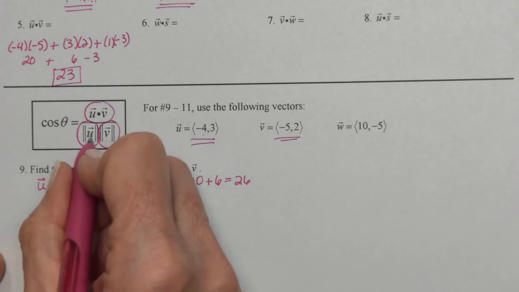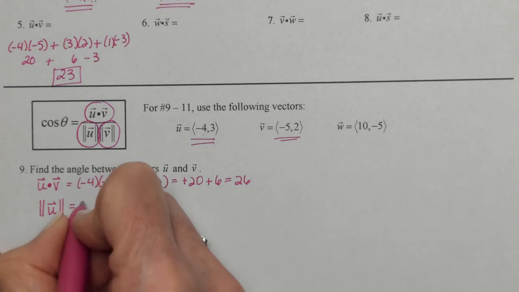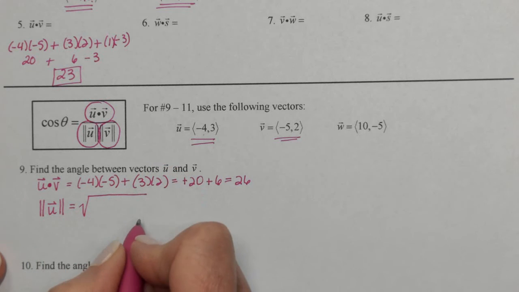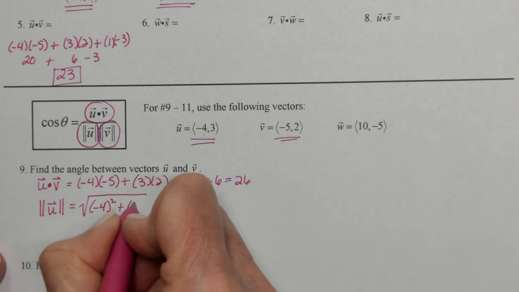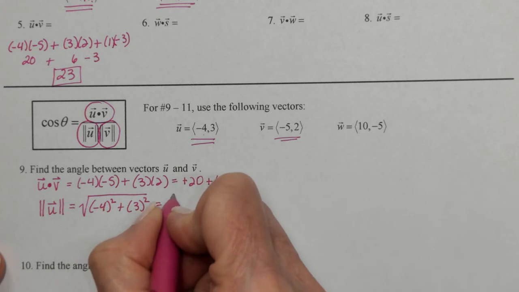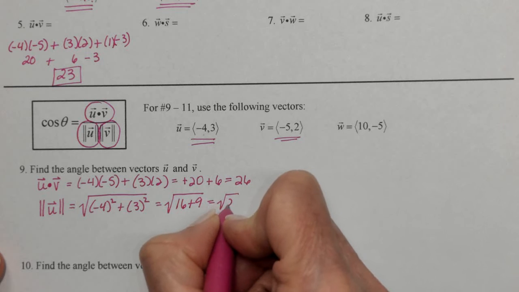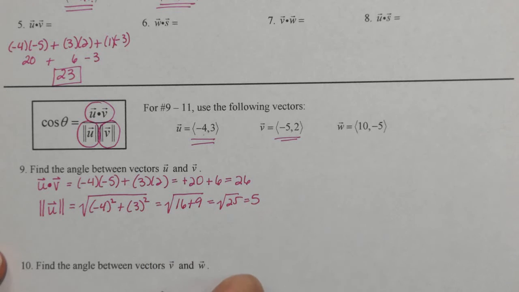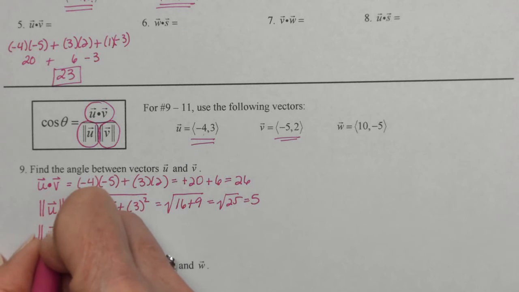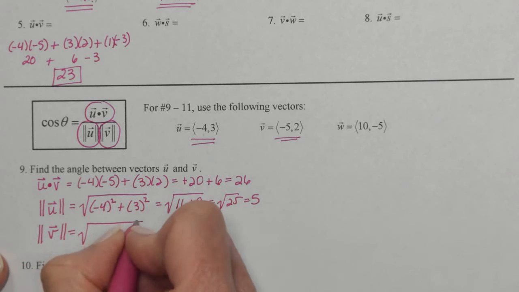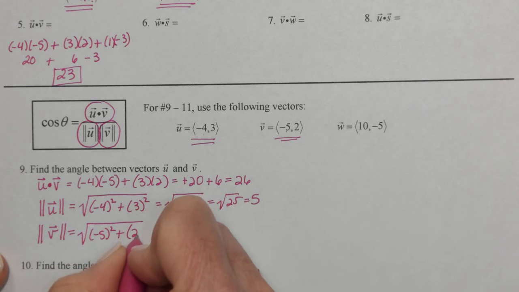Okay? Now I'm going to find the magnitude of u. The magnitude of u is the square root of the sum of the squares of its components. So negative 4 squared plus 3 squared. And that is the square root of 16 plus 9, which is the square root of 25, or 5. And lastly, we need the magnitude of v. So that will be the square root of negative 5 squared plus 2 squared.